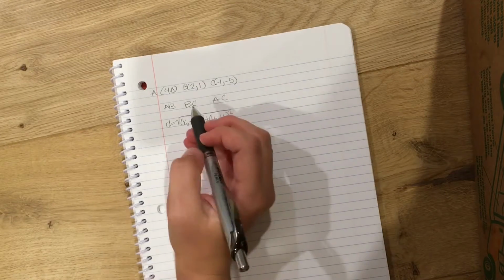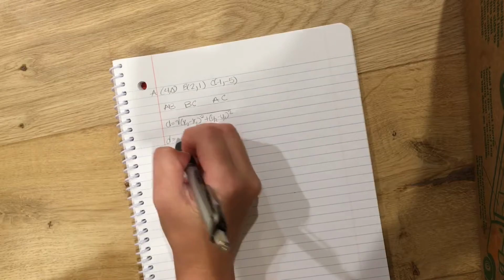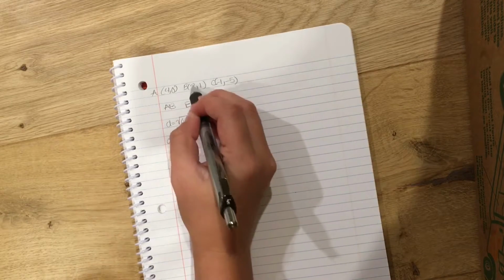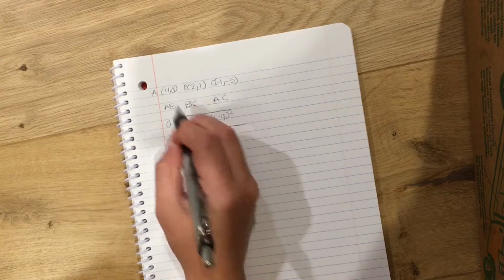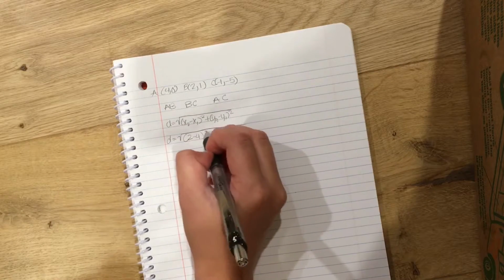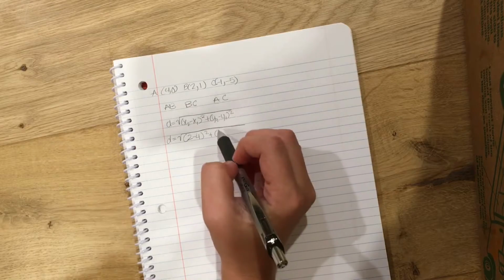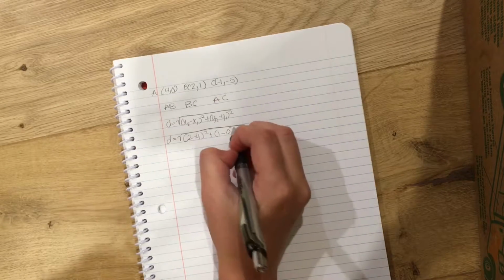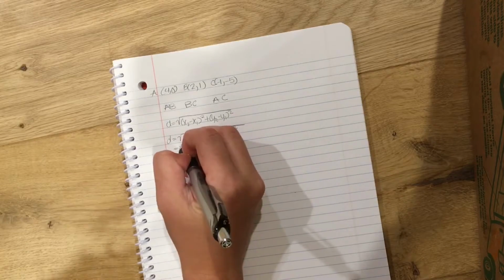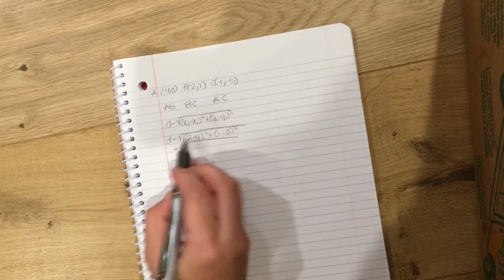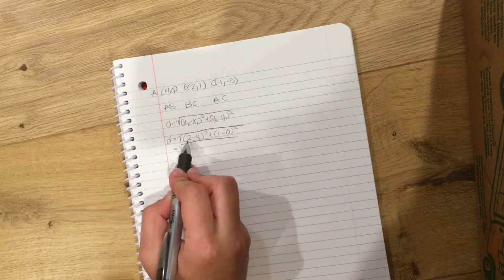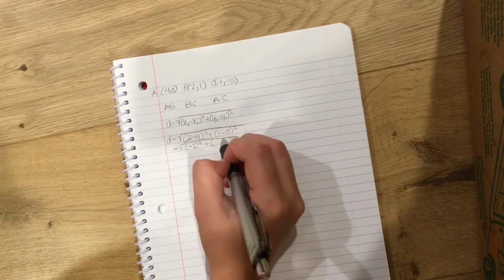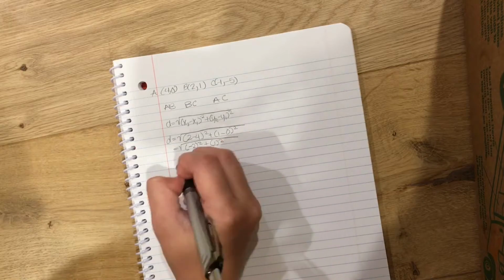Okay, so let's do this. The x of B, which is 2, minus the x of A, which is 4, squared, plus the y of B, which is 1, minus 0, squared, which equals, first you solve in the parentheses, so 2 minus 4 is -2 squared, and then 1 minus 0 is 1 squared.